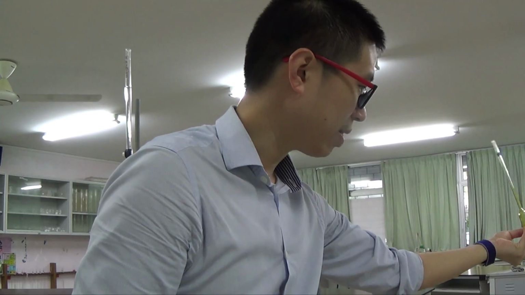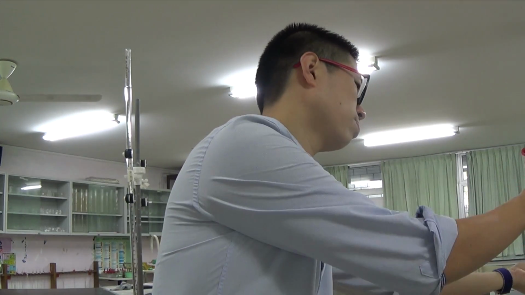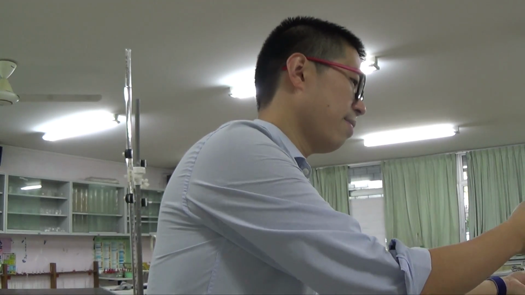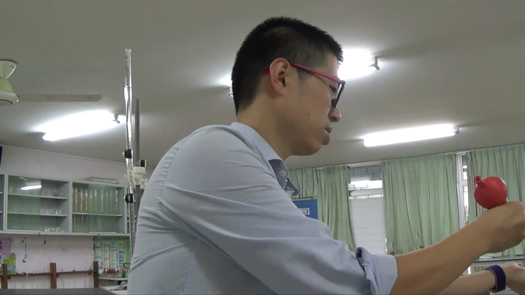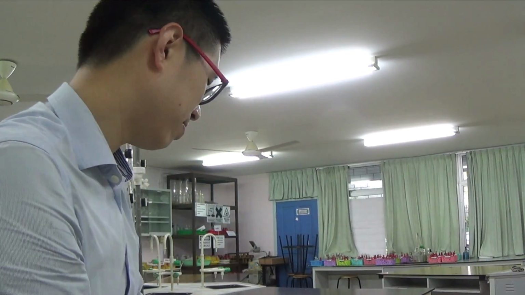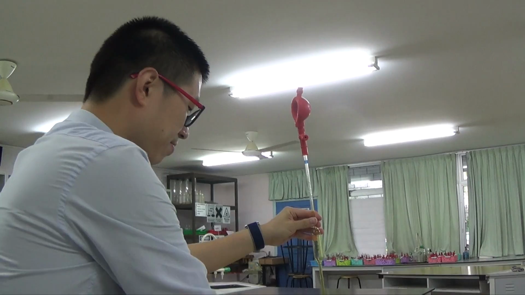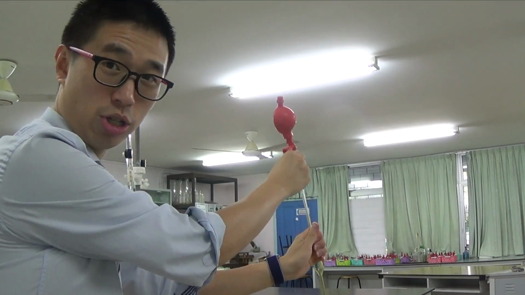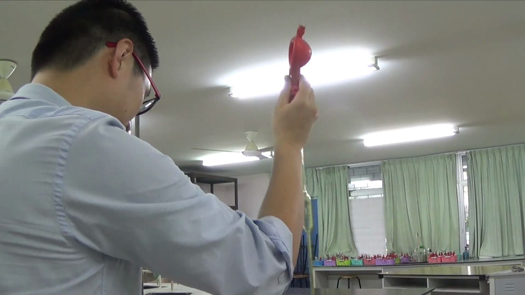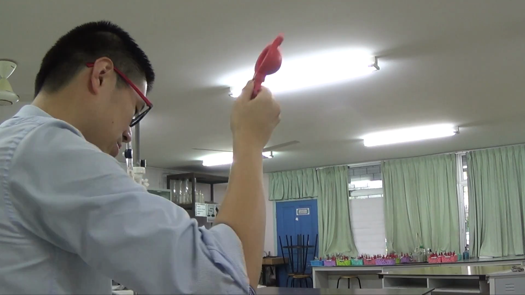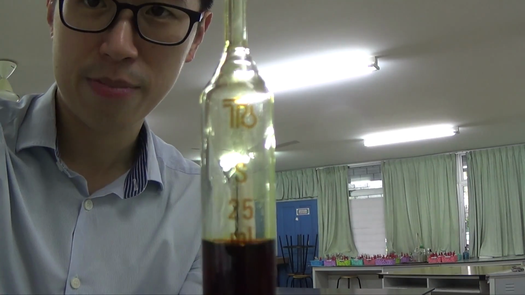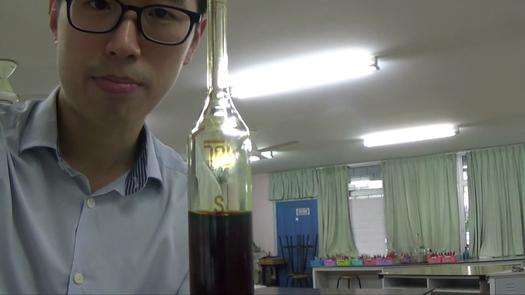With a little bit of it left in the pipette, it's alright, because we're going to do a pipette suction anyway. I think the problem is the brown solution is really staining. I don't want it to stain my shirt at all. I should really be careful with this. So I'm ready to suck out 25 cm cube. This is a 25 mL, 25 cm cube. It's quite brown in color.